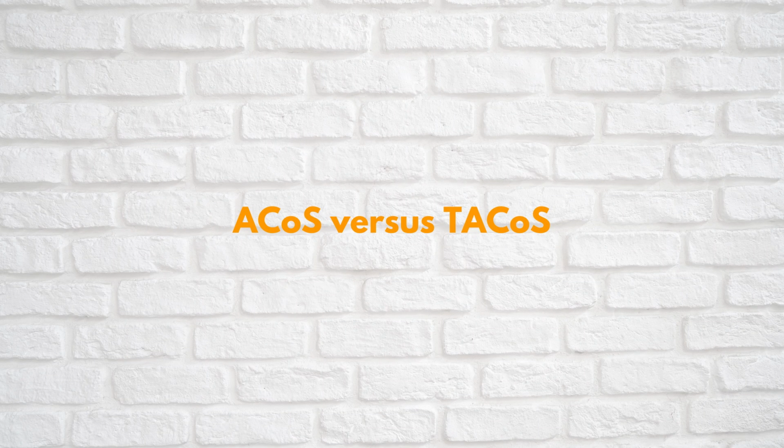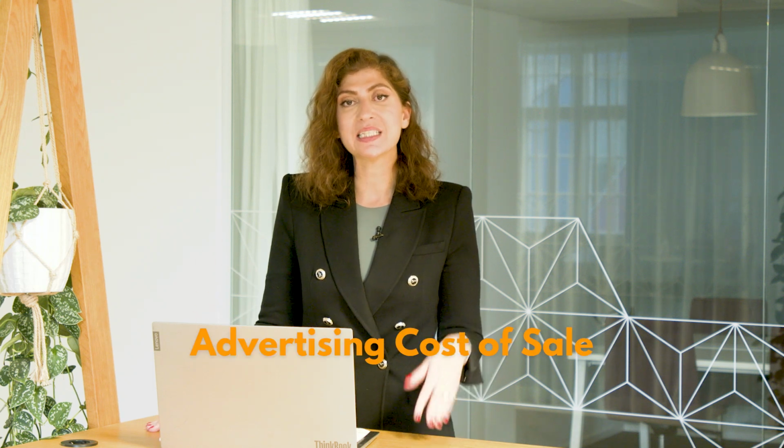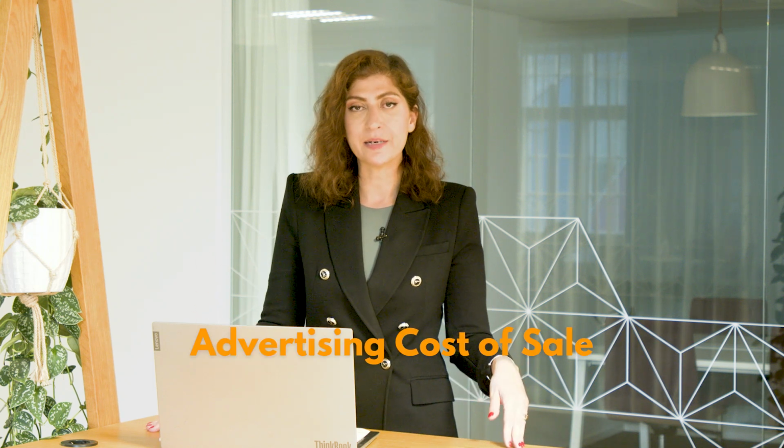Now, moving on to point number 3, ACOS versus TACOS. Now, when you are advertising on Amazon and using the Amazon dashboard, you see that there is a lot of focus on ACOS. What ACOS basically means is advertising cost of sale. How much money are you paying on ads, and how much sales are you getting from that money that you are spending? That's what ACOS basically means. It's very important for you to know your ACOS.